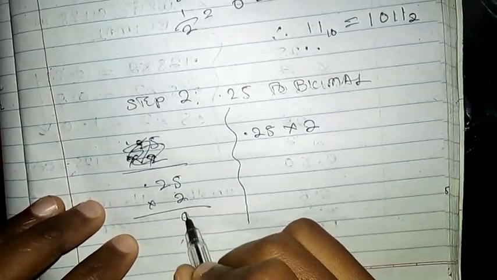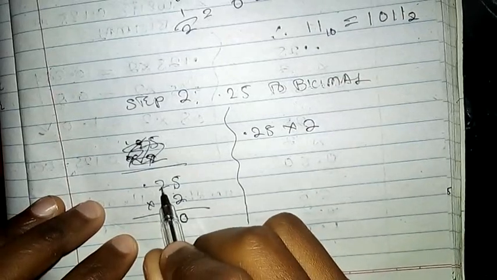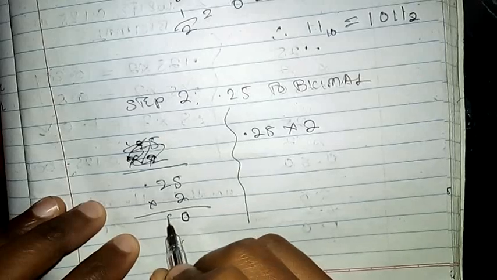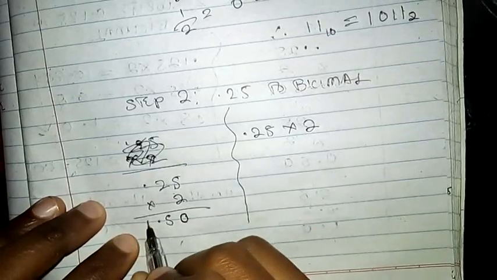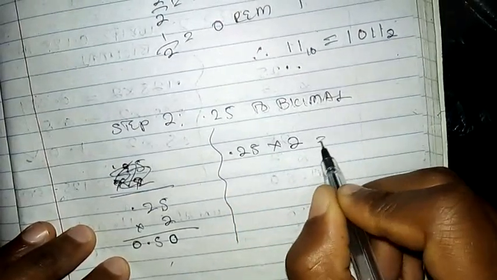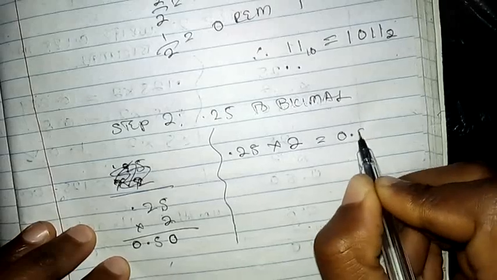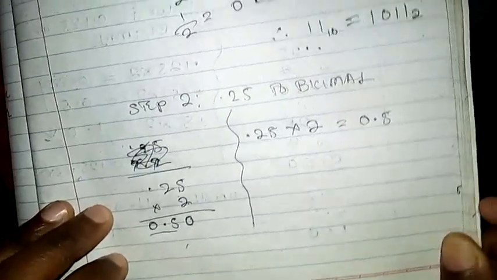It is 10, so it's 0 carry 1. What is 2 times 2? It is 4, plus that 1 is 5. So 0.25 times 2 equals 0.5. We only keep the fractional part because the 0 here is not significant.